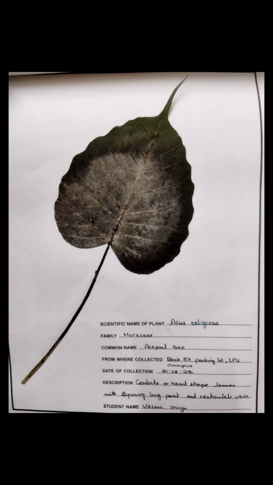The 15th specimen is commonly called Peepal tree from the family Moraceae, and the scientific name of the plant is Ficus religiosa. The description: it has a cordate or heart-shaped leaf and undulate margin with reticulate venation.